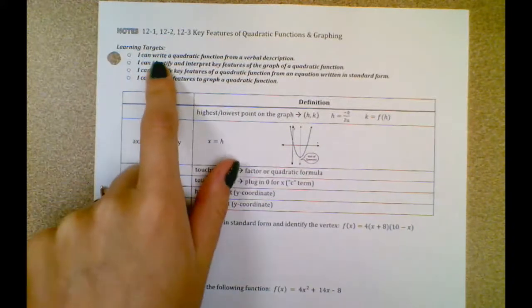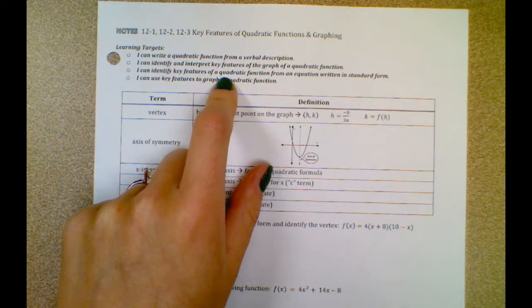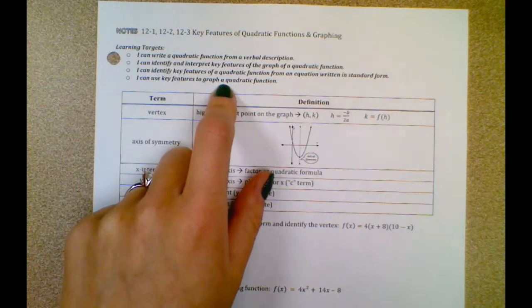It says I can write a quadratic function from a verbal description. I can identify and interpret key features of the graph of a quadratic function. I can identify key features of a quadratic function from an equation written in standard form. And I can use these key features to graph a quadratic function.